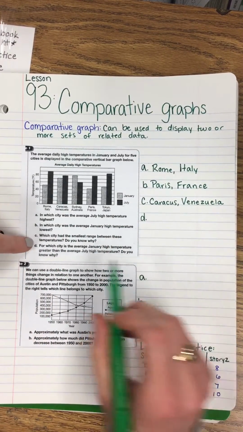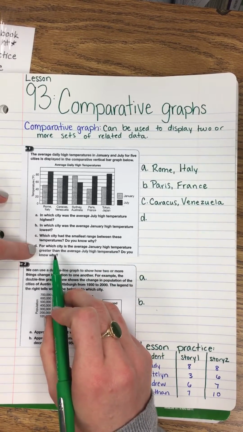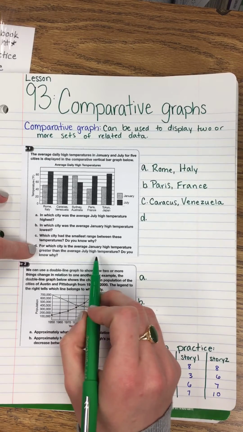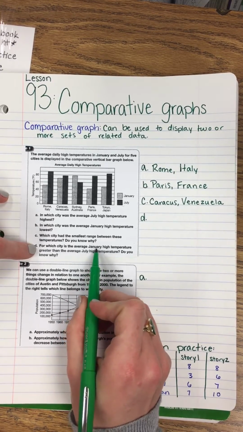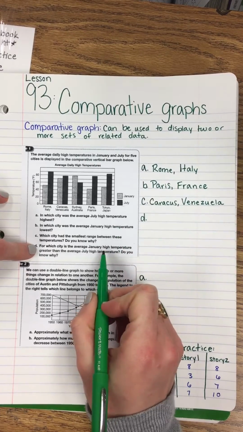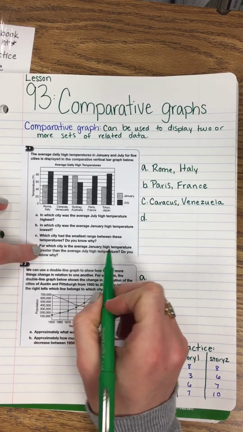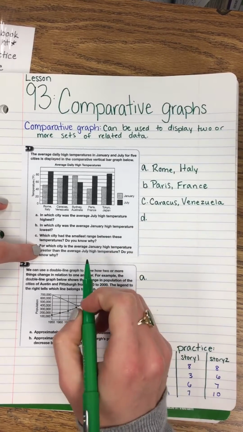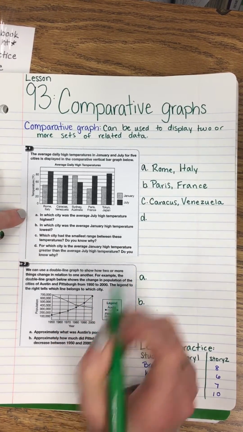In question D, for which city is the average January high temperature greater than the average July high temperature? We're looking for one where January, the light gray one, is taller than the black one. Do you see one where the gray is taller than the black? I do.